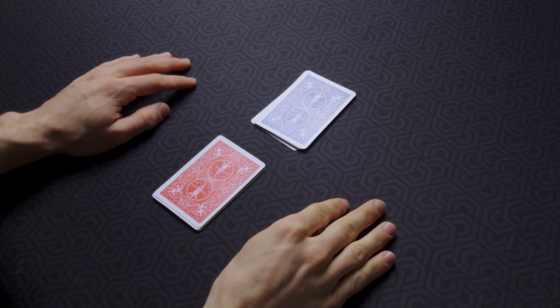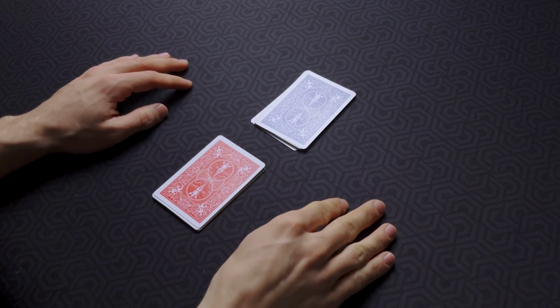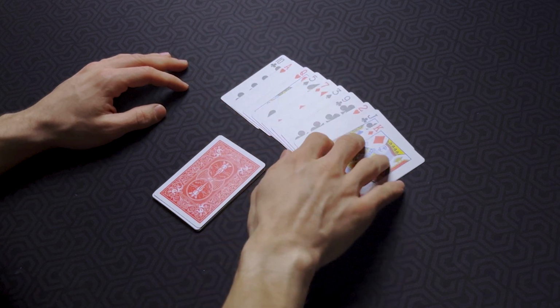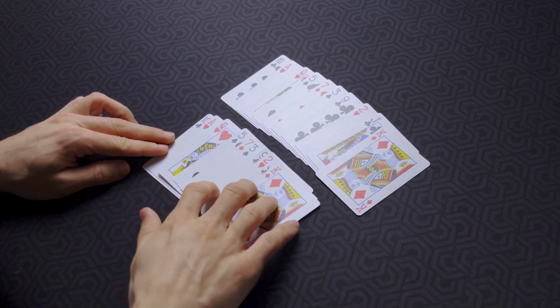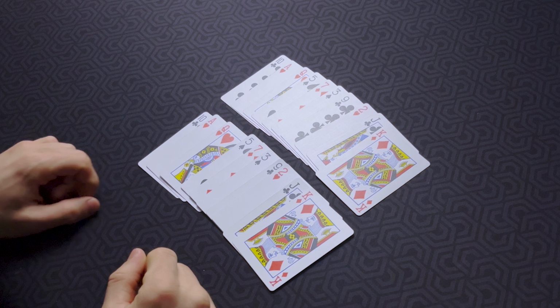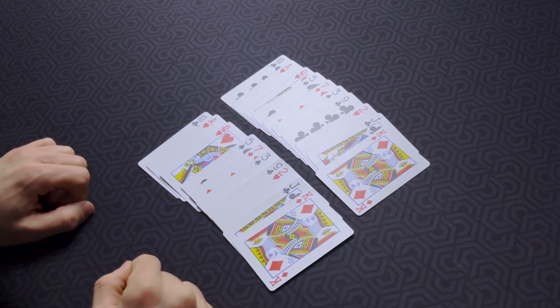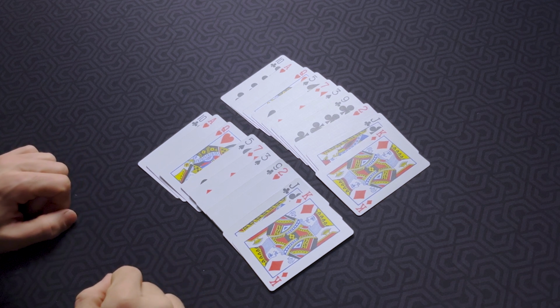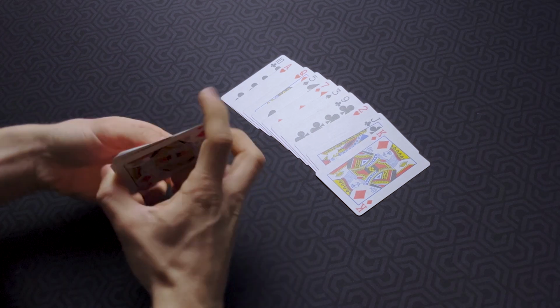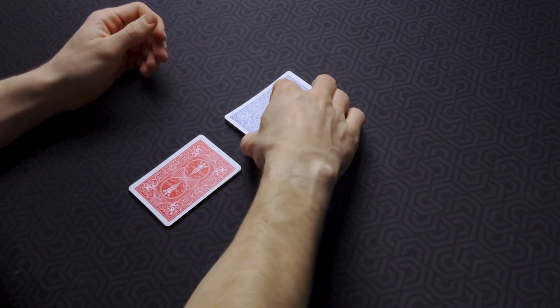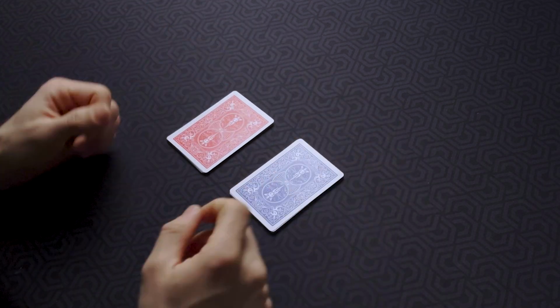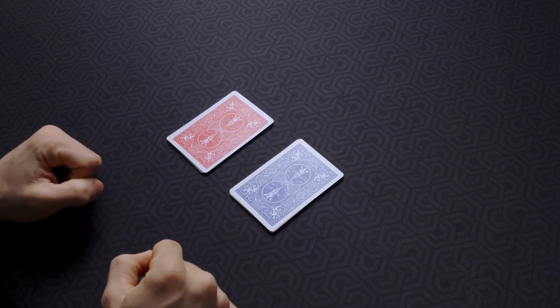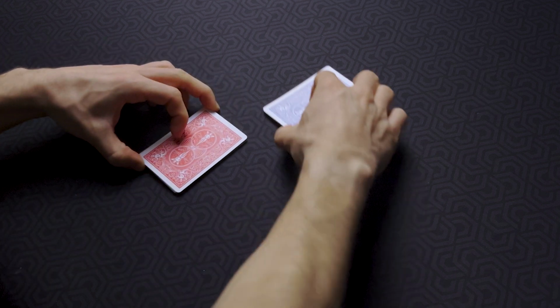To perform this trick, start with 2 piles and show to your spectator that both piles have 10 cards each and both piles have the same sequence from the first card to the last card. When this is done, close up the 2 piles and ask your spectator to pick either pile. Let's say he picks the blue pile. Simply take the other pile for yourself.